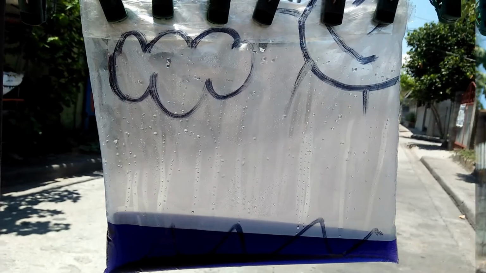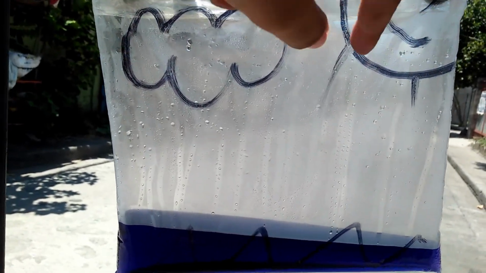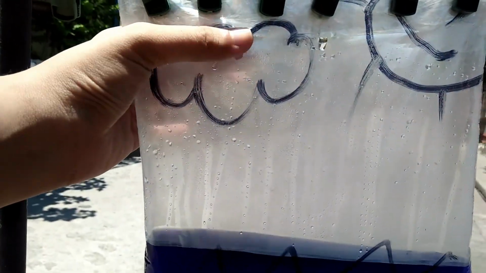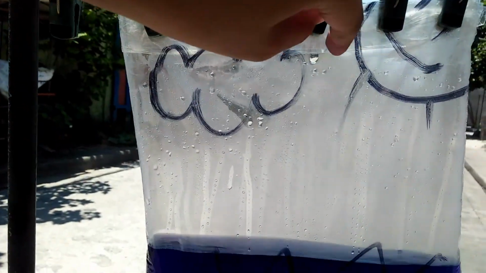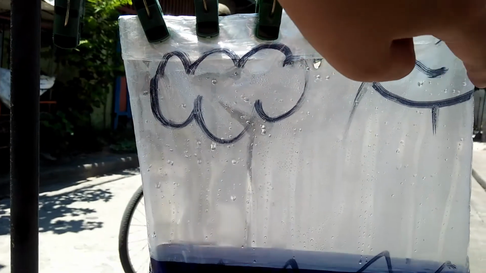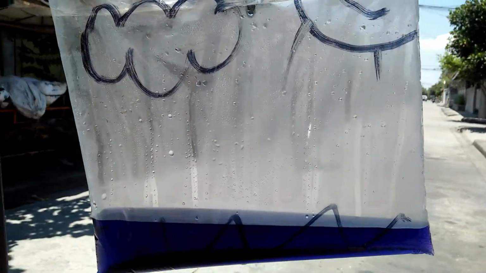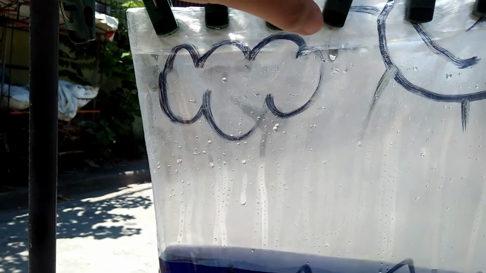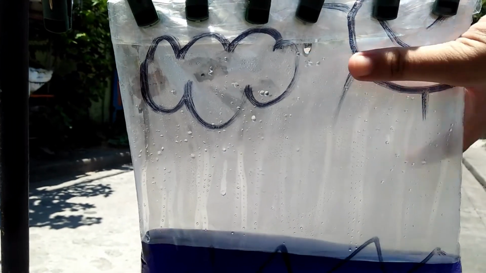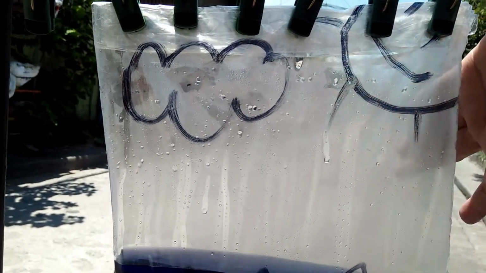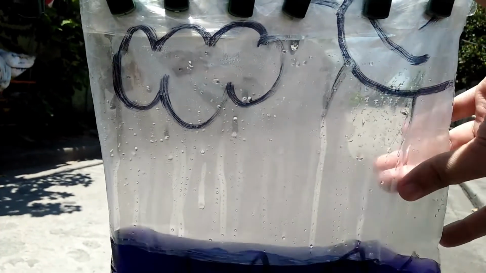In this simple water cycle experiment, the hot blue water inside serves as the warm ocean water. Heating is caused by the sun. Then, the water turns into gas as the evaporation process happens. You will also observe the cloudy effect on the inside of the plastic itself. This serves as the effect of condensation, the same as how water vapor condenses in the atmosphere.